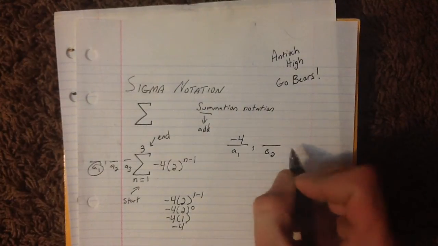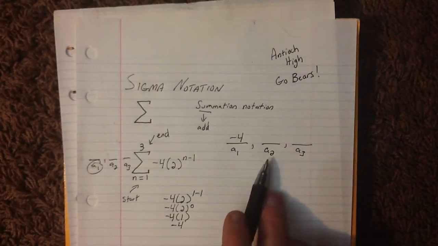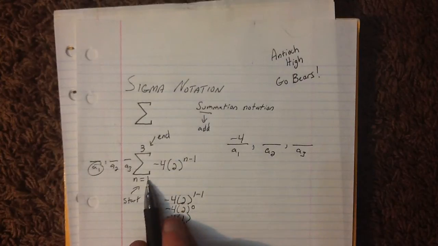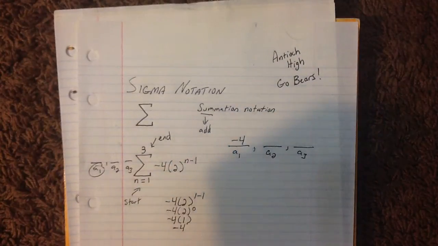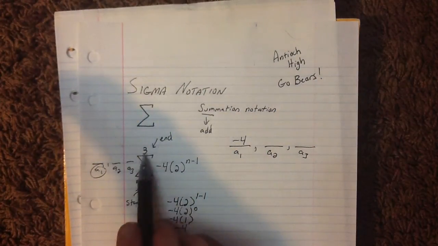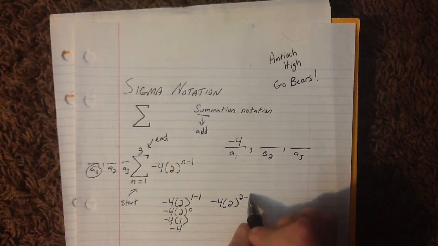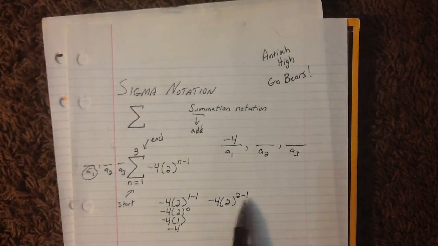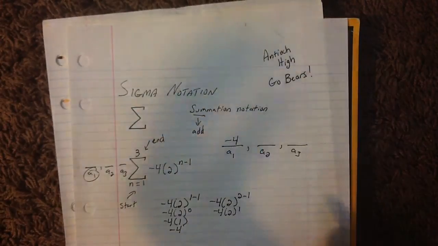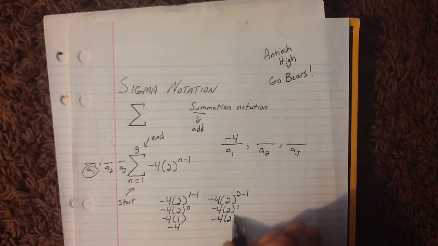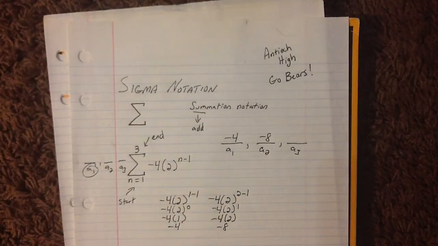I'm going to go ahead and make places for the other two that are coming. Now we must find who's in the second seat, A2. We do that by moving our index up 1. Now instead of n equaling 1, we've already figured that out. Now we're going to make n equal 2, and then eventually 3, and then we know we can stop. This is telling us the end up here. Two minus 1 makes 1. 2 to the first power is still just 2. And -4 times 2 is -8. So sitting in the second seat is -8.